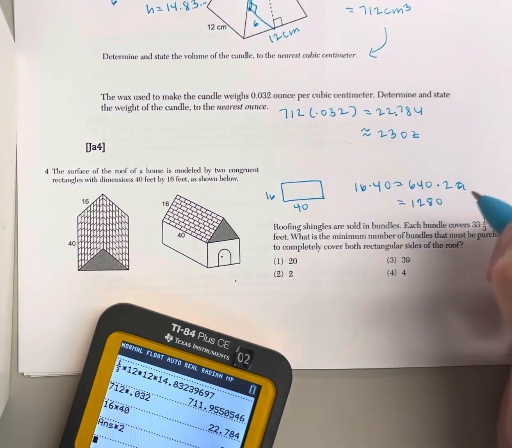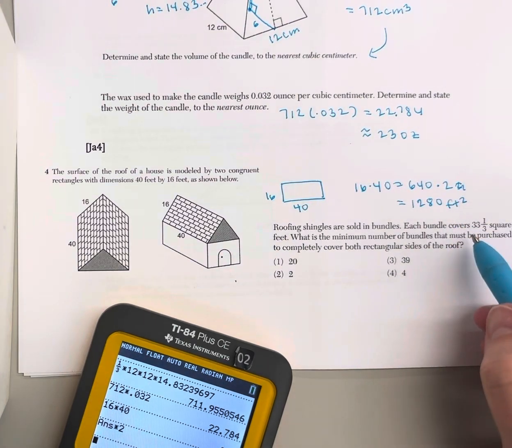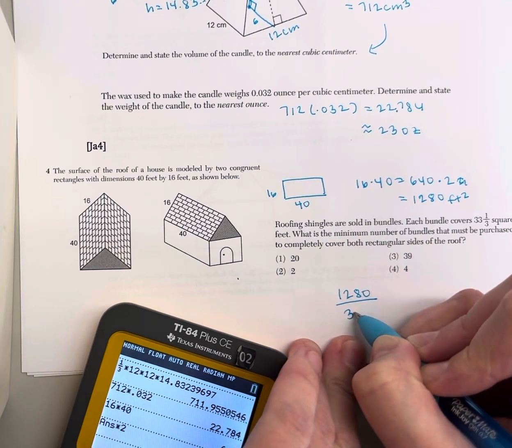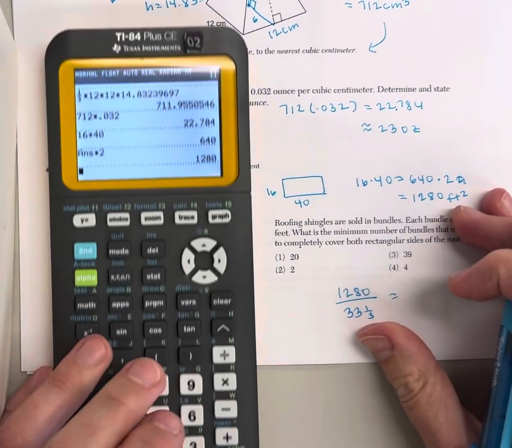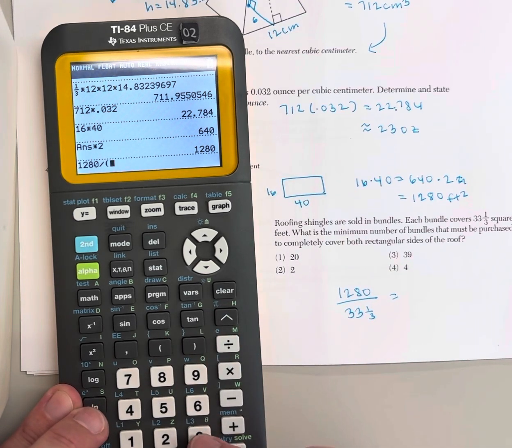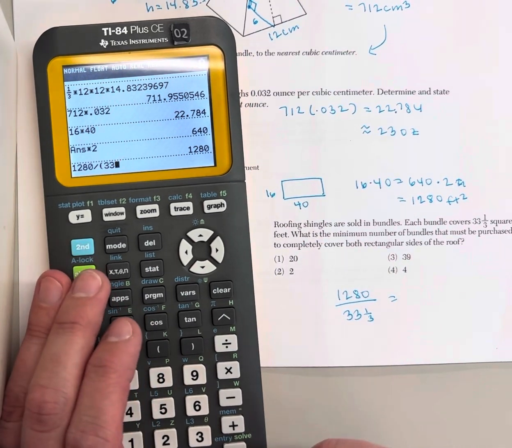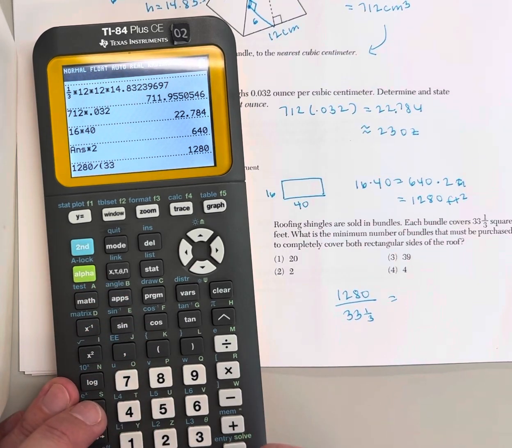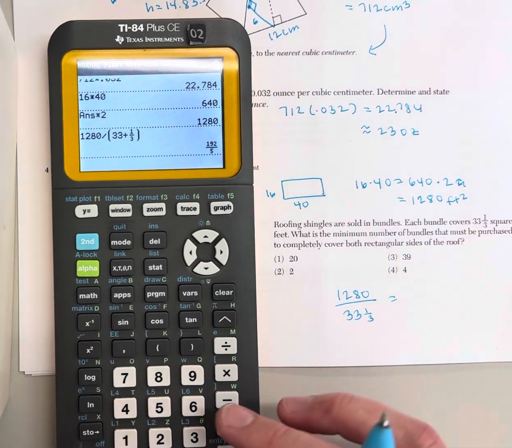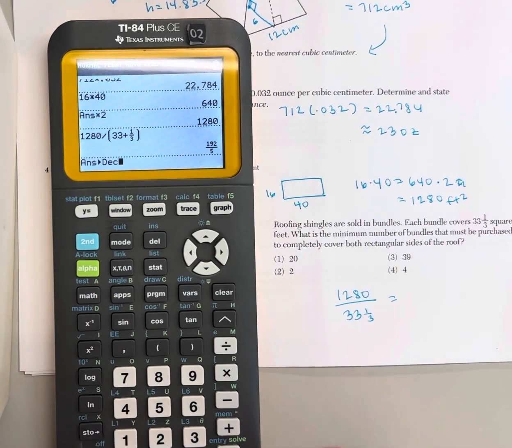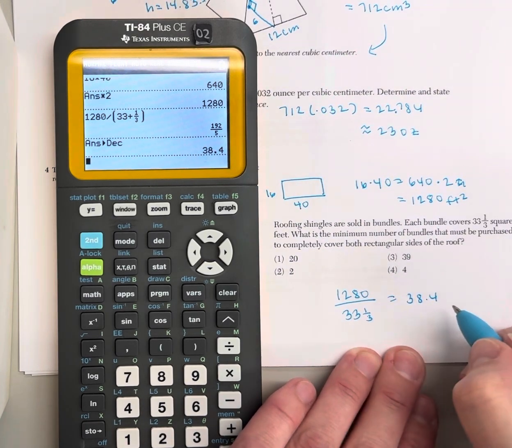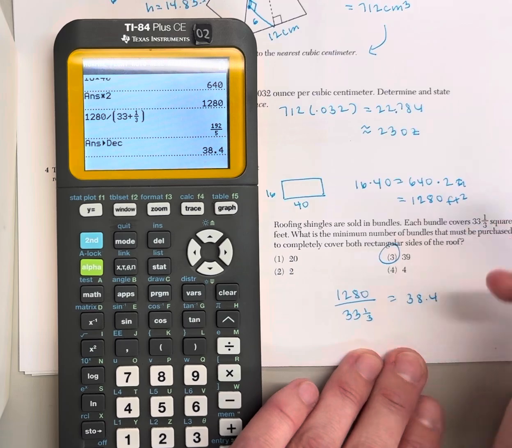So we've got 1280 square feet, and each bundle covers 33 1/3, so 1280 divided by 33 1/3. 33 1/3, that's very annoying to do. So you can do 33 plus 1/3, 192/5, math, decimal, 38.4. You can't buy 0.4 of a bundle, so you'll have to buy 39.